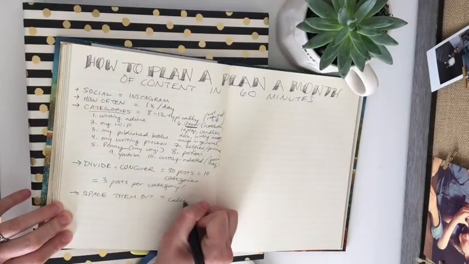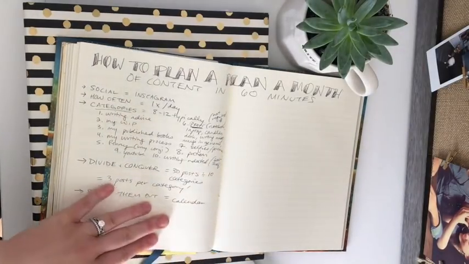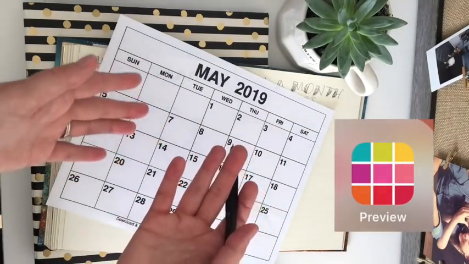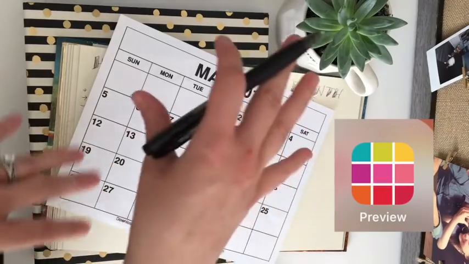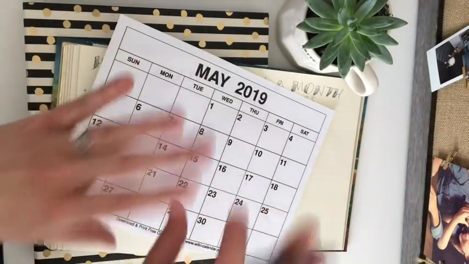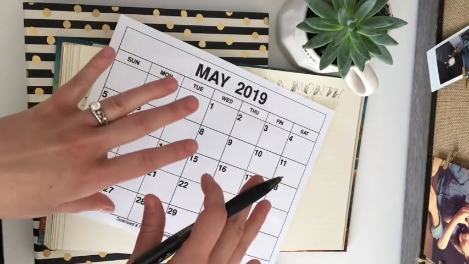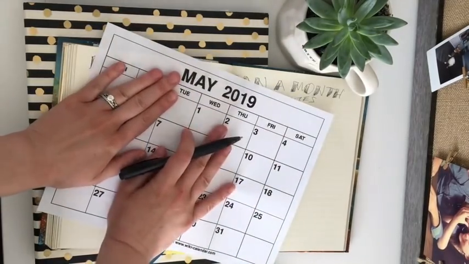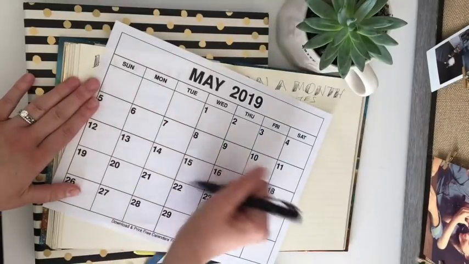For this step, I personally like to get out a calendar and see it visually on paper. There's also an app called the Preview app where, if you have the photos, you can actually move them around, place them, and write your captions in there and get it ready to go. I'm not that advanced. I don't typically have all my photos, so I like to just have it written out.